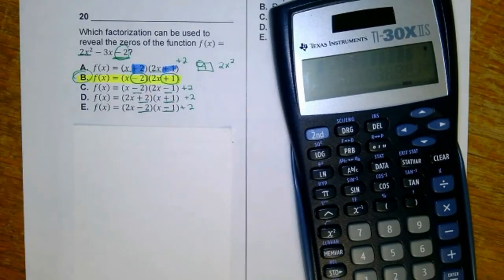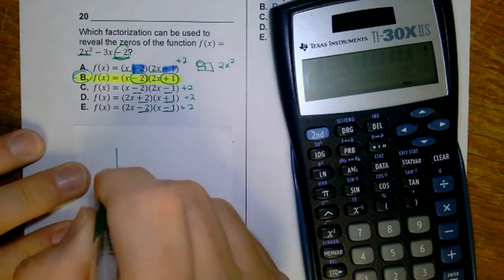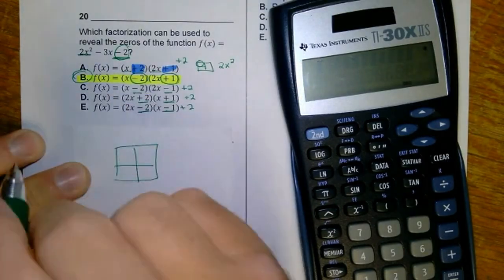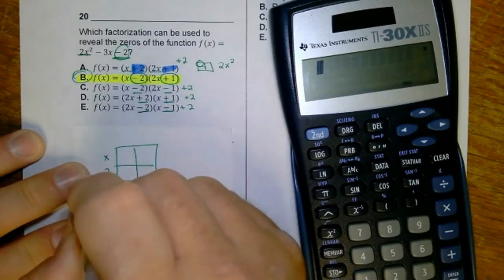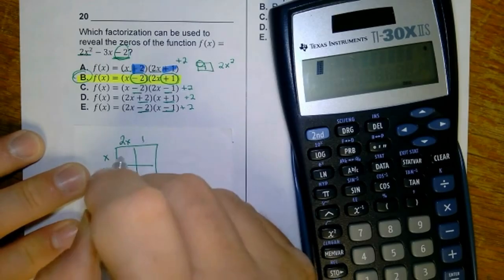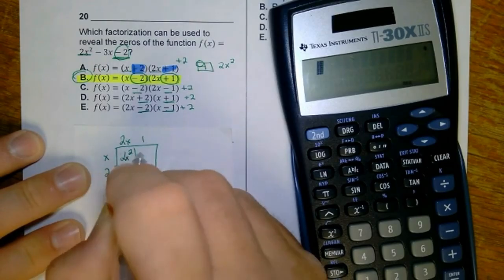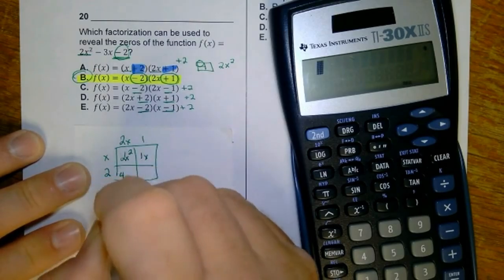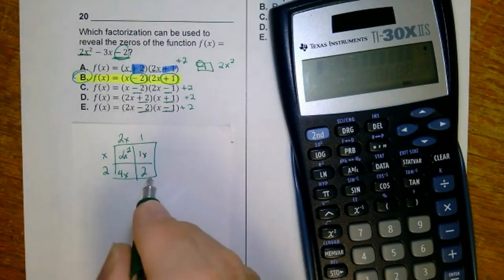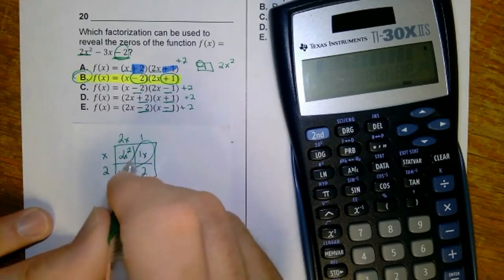Now, let's be honest. I'm the math teacher. I see things before other people are going to see them, and that's unfair. But I want you to remember you're looking for patterns and tricks. So if you needed to do all the work, that very first question, I would say x plus 2, 2x plus 1, and then you would multiply it out. I don't think you have to do that here. Remember that first box doesn't change, the last box doesn't change, and then you bring these together.